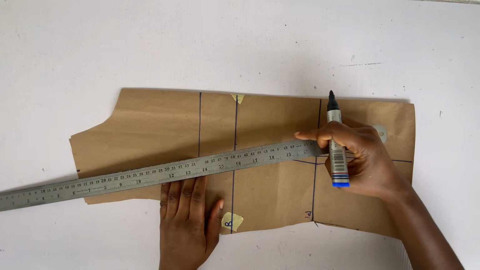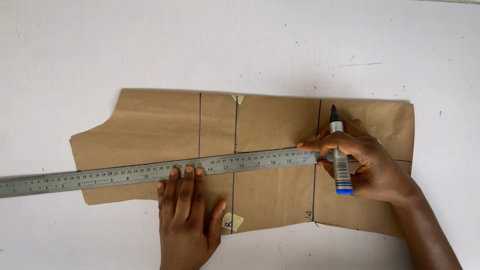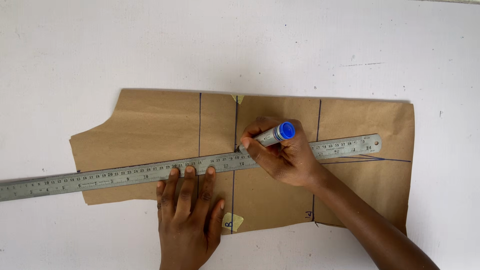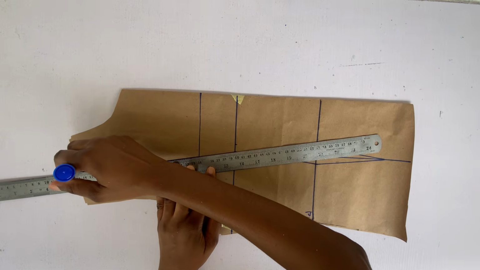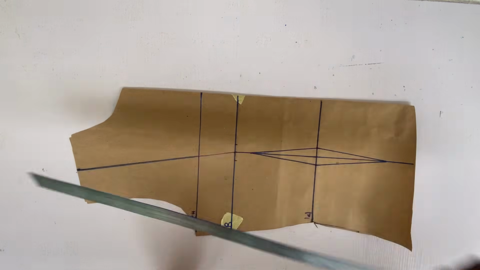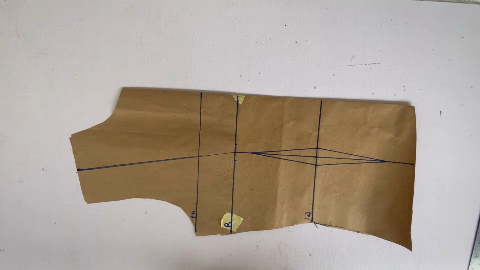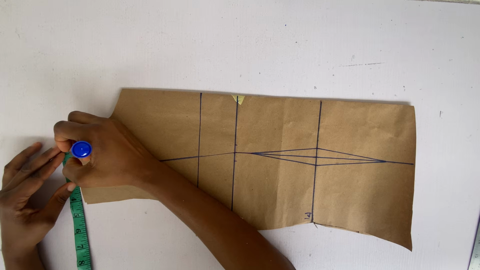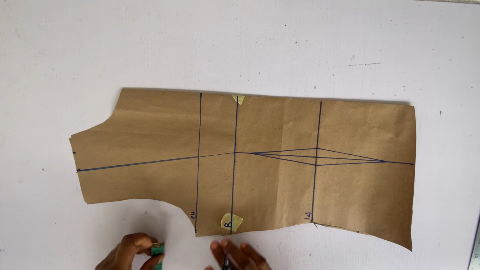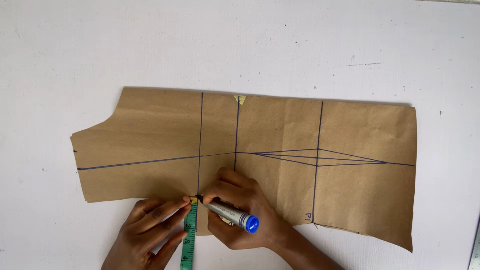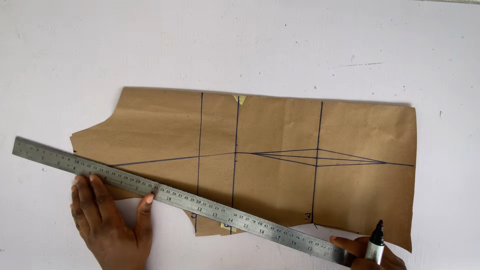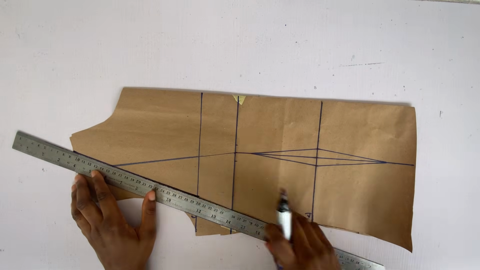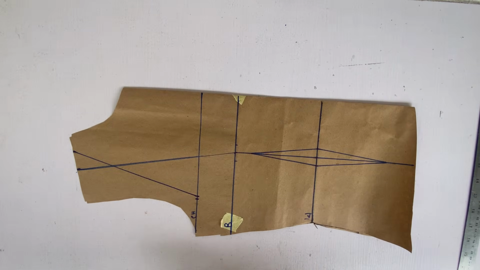So the first thing we are going to do is I'm going to be dividing my shoulder by 2. I'm just trying to create that shoulder panel right here. So I'm just going to connect it all the way to the bust line like this. So after you're done with this, I'm going to go in by 1 inch from this point. And then while here, I'm going to go in by 2.5 inches. And I'll connect it drawing a straight line like this.